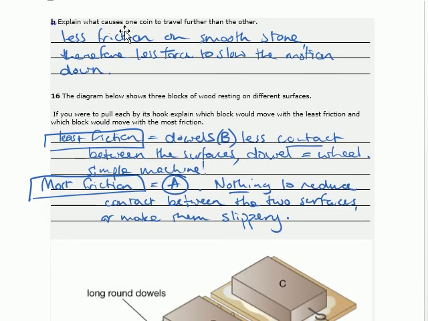What causes one coin to travel further than the other is friction. Now you can't just say friction because it says explain. And for you to explain, you need to say why the friction is greater on one surface than the other and which surface. Okay, so whenever you see that word explain, it means you have to write sentences, not just single words. So I've said less friction on smooth stone, therefore there'll be less force to slow the motion down.